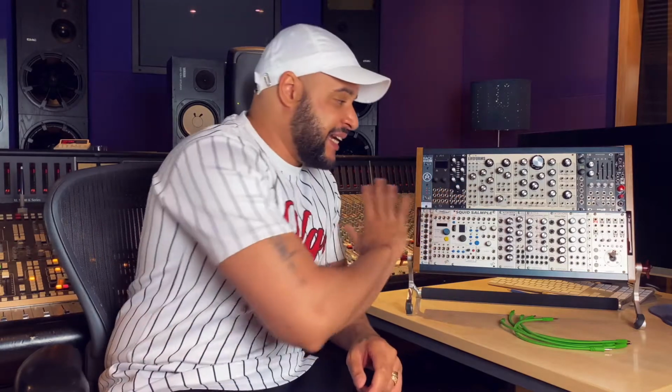You could have exactly the same modules and exactly the same setup, but you would have them in a completely different arrangement and use them all differently. That's the beauty of modular synthesis.